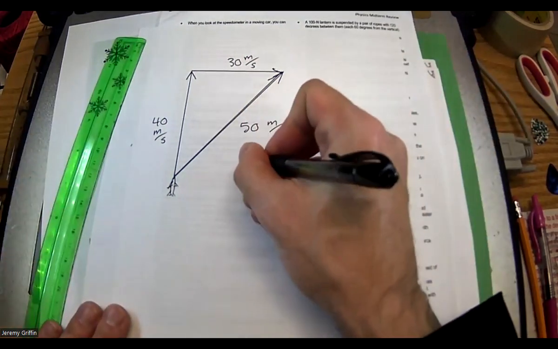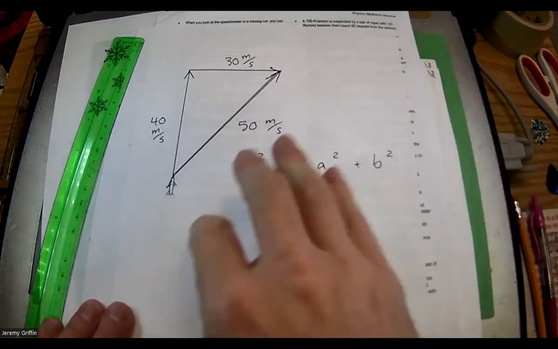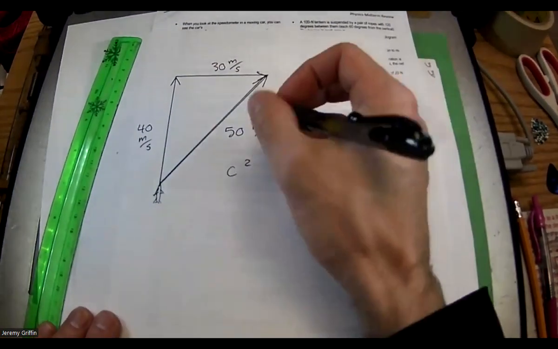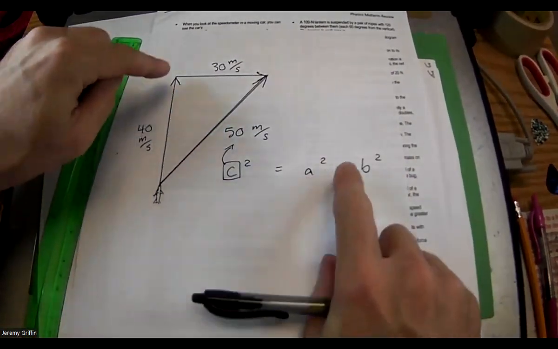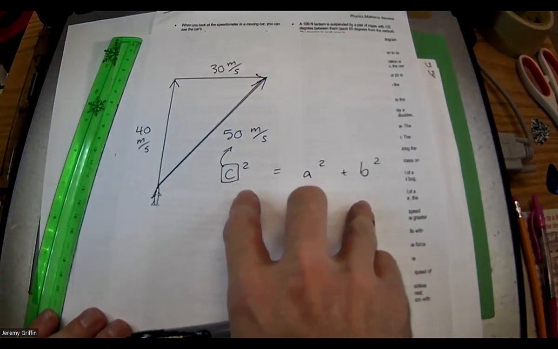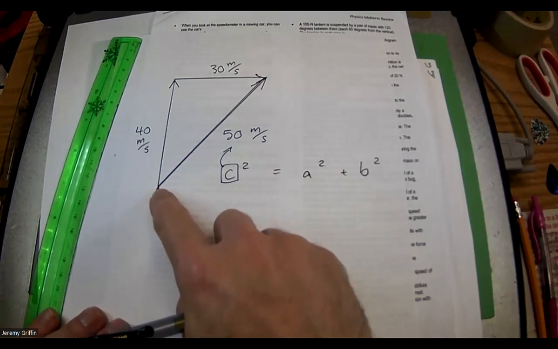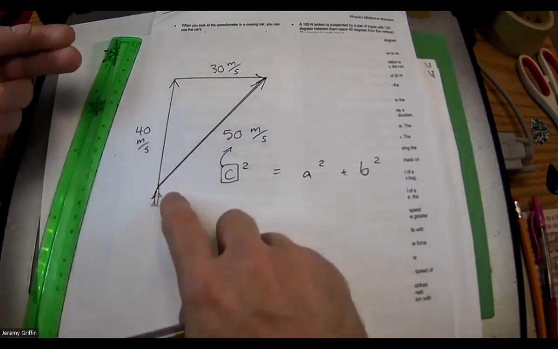You guys could do c squared equals a squared plus b squared, the Pythagorean theorem, if these numbers weren't the very convenient 3, 4, 5 right triangle. It's like 40, 30, that makes this 50. 3, 4, 5 proportion. So the answer is that the plane actually goes faster. Its ground speed increases because of this 90-degree crosswind. Its ground speed increases.